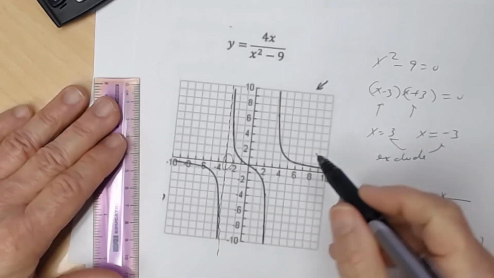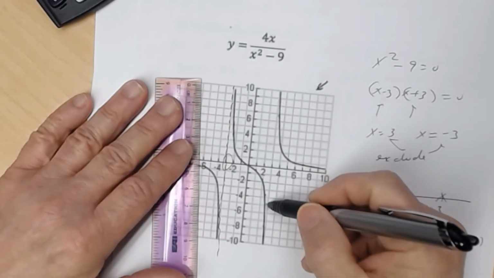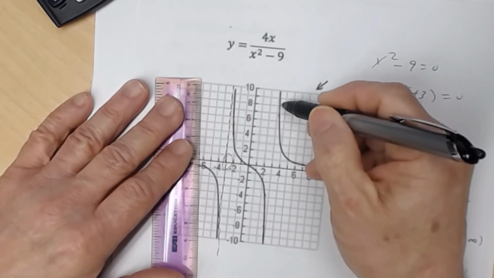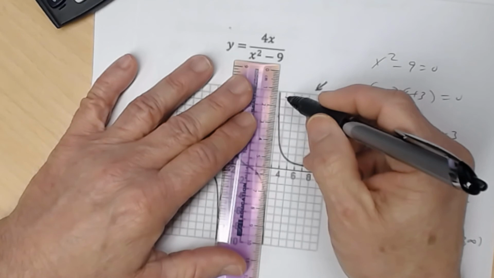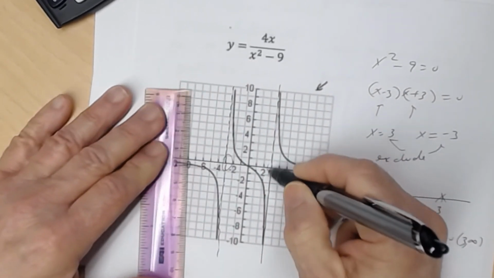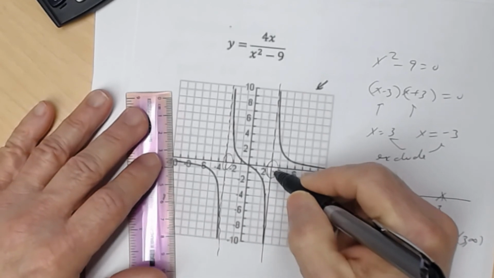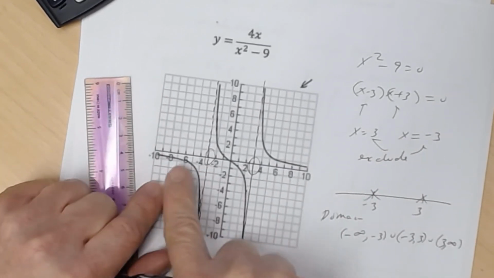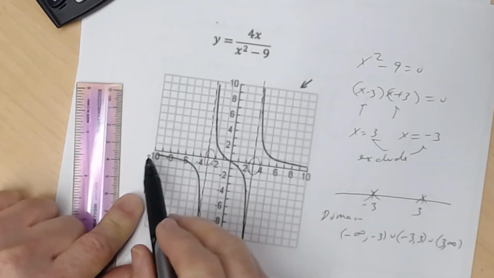Over here, notice that this graph goes closer and closer, and then up here it gets closer and closer to this dotted line. And notice that this dotted line crosses the x-axis at 3. So hence my domain will be all real numbers.